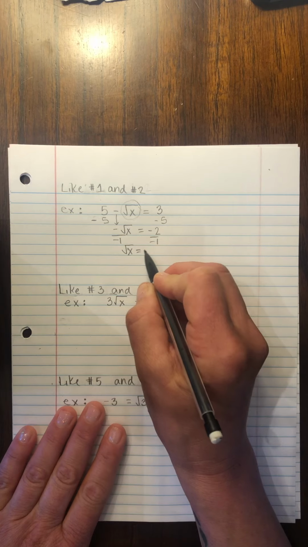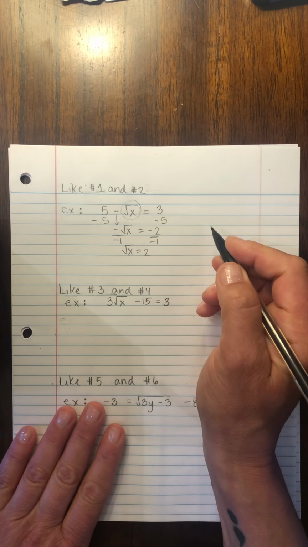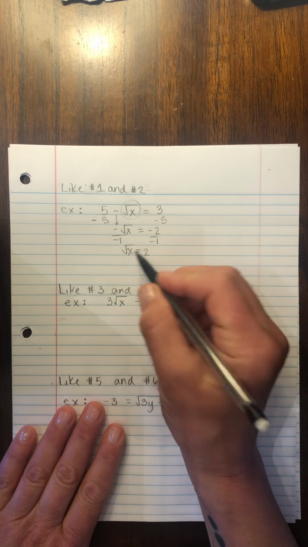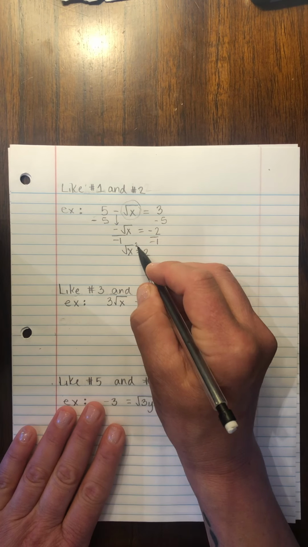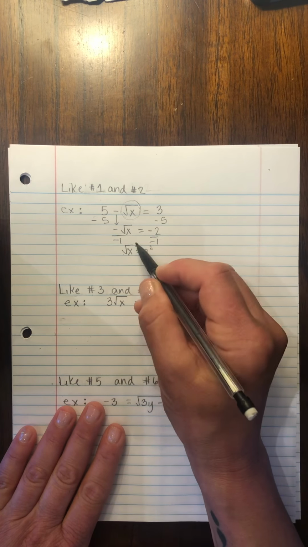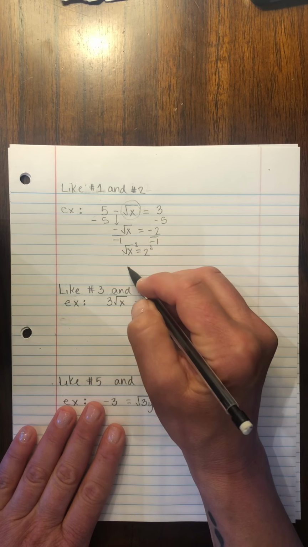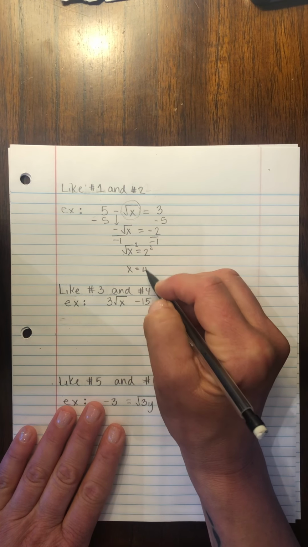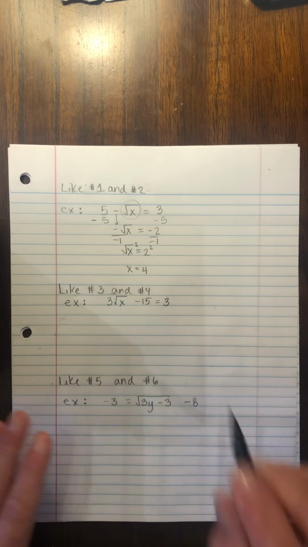You have the square root of x equals 2, and then that's what we did yesterday. To get that square root off of there so we can get x by itself, you just square both sides, because squaring and square rooting are kind of opposite operations, so that cancels that out. So we get x equals 4. So 1 and 2 will be just like that.